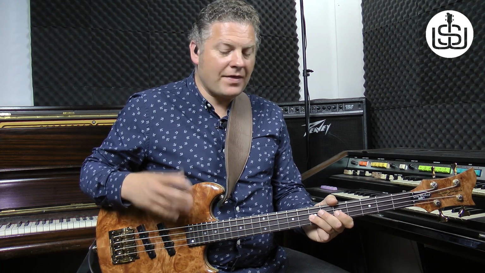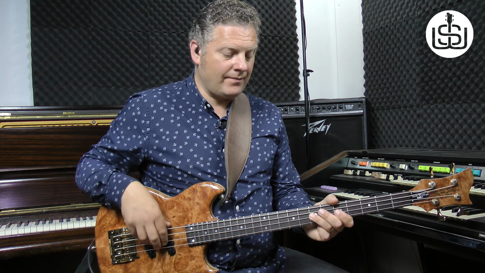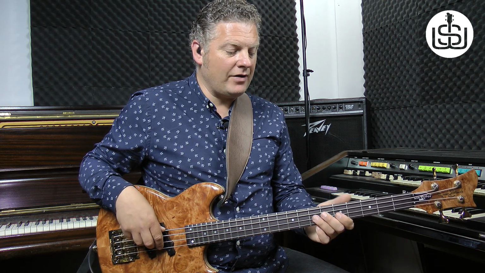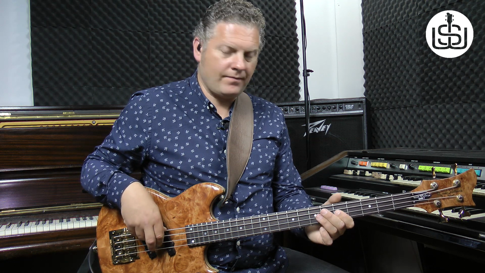Okay, and I think what we could do here is incorporate, just for the last bit, a slide up to that 9th fret. So the entire line would be, and then we'll stick the vibrato on the end.